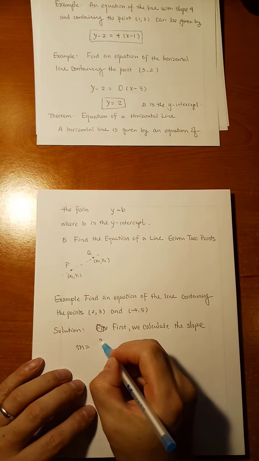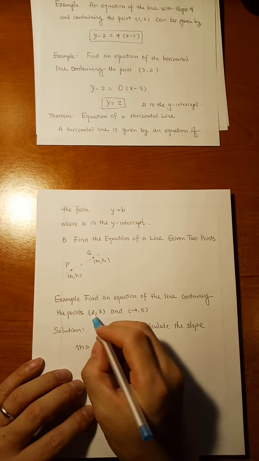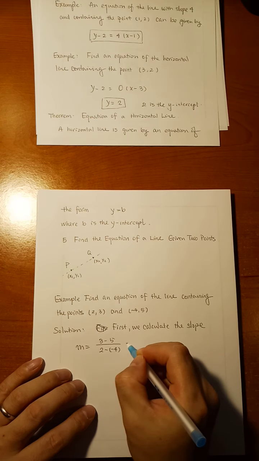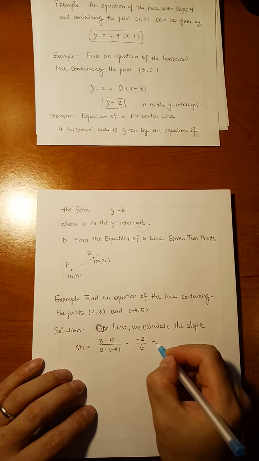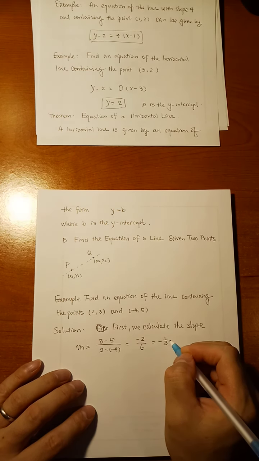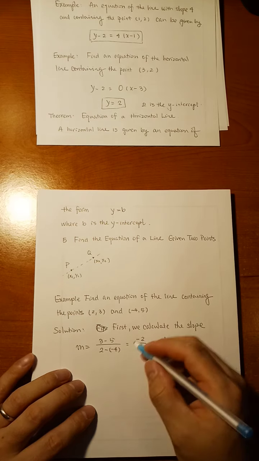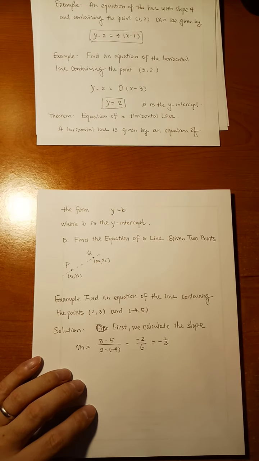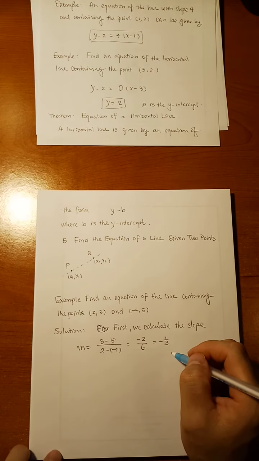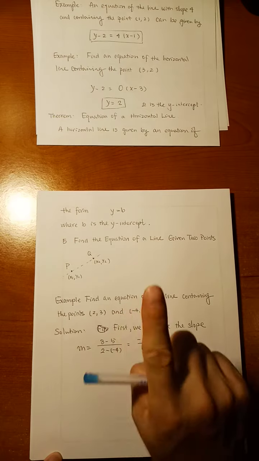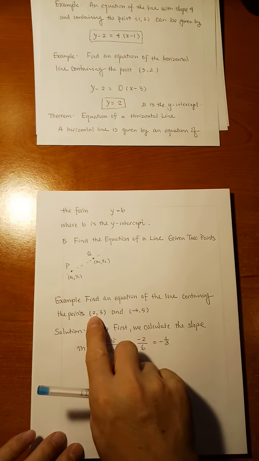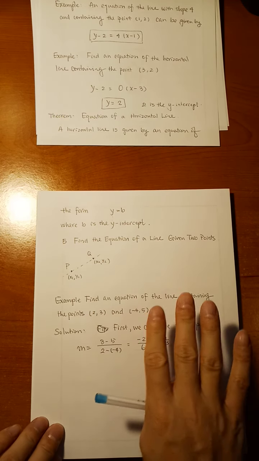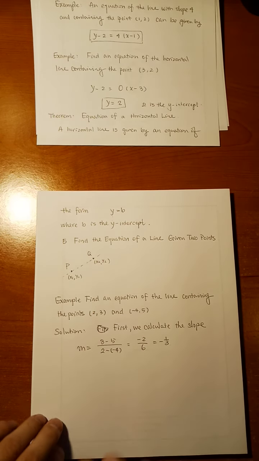y minus y, 3 minus 5, x minus x, 2 minus -4. 3 minus 5 is -2. 2 minus -4 is 6, 2 plus 4 is 6, so it's -1/3. Remember the slope is y minus y over x minus x, y2 minus y1 over x2 minus x1. Okay? So once you have the slope, you have 2 points. Just pick one from those 2 points. Up to you. You can choose (2, 3) or (-4, 5). Either works. You will get the right equation.